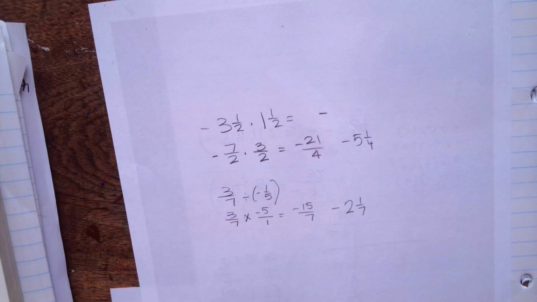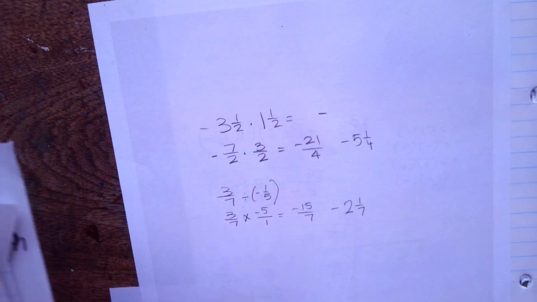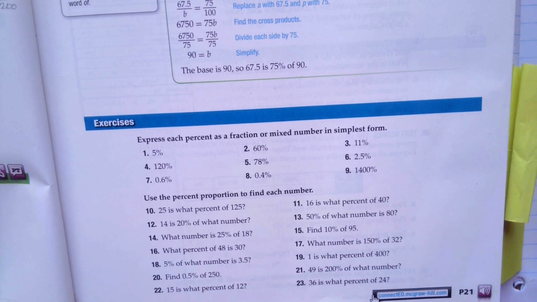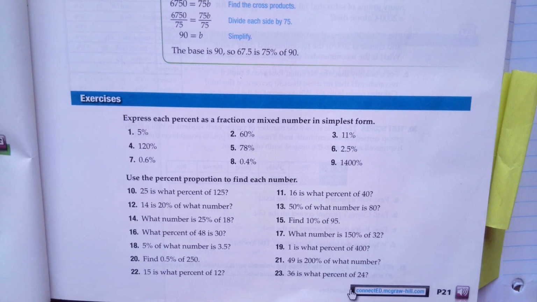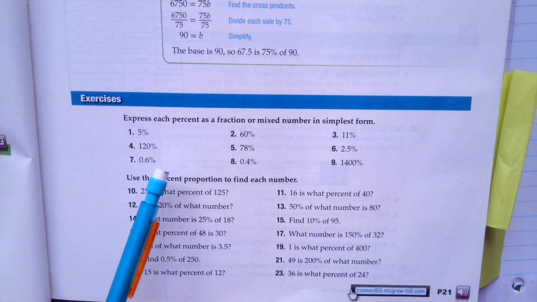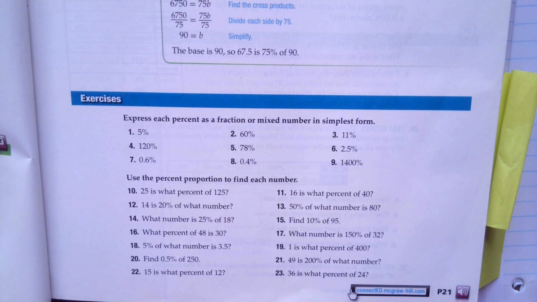And then you can do this page. So you're going to be doing percents as a fraction or a mixed number in simplest form, and then use the percent proportion to find out each number. So you have to find out the ratio, what they're giving you, and what they have filled in.